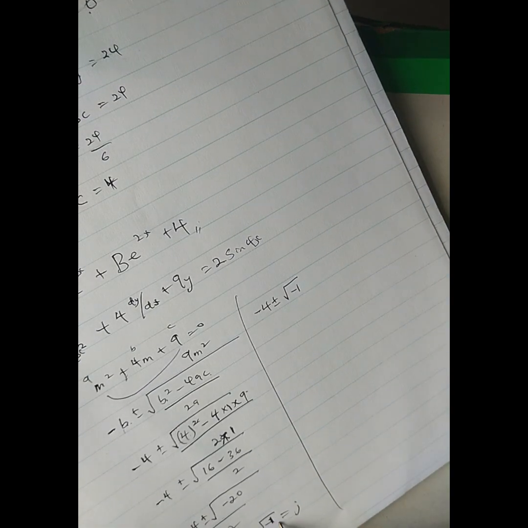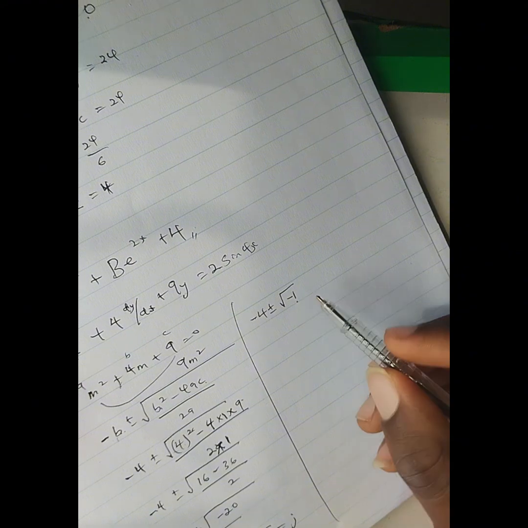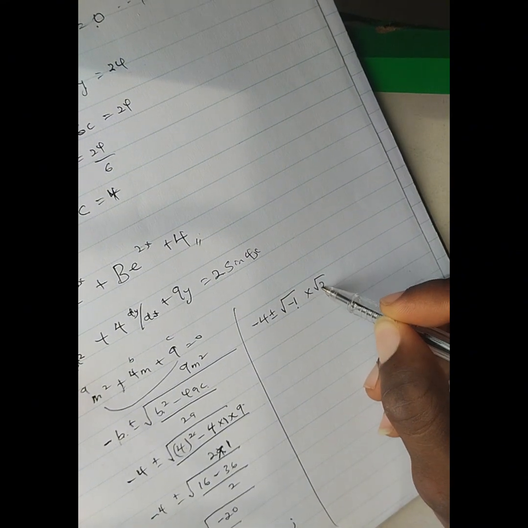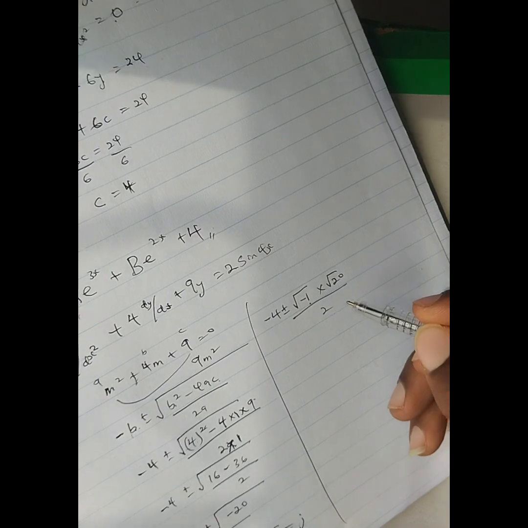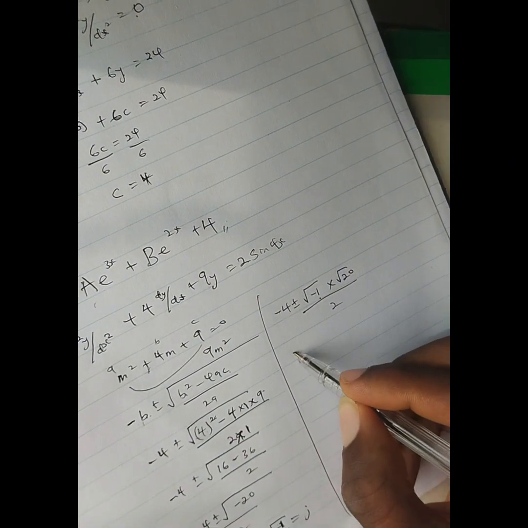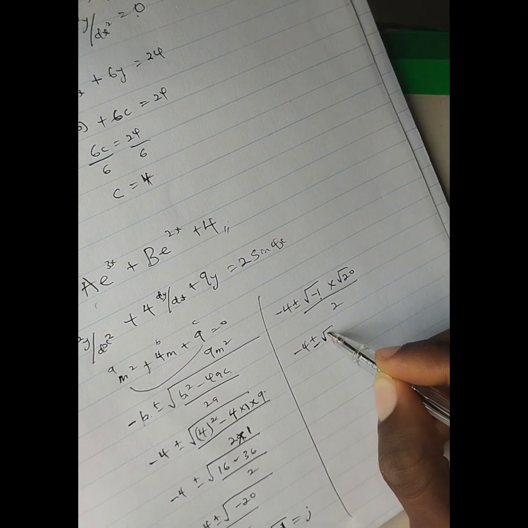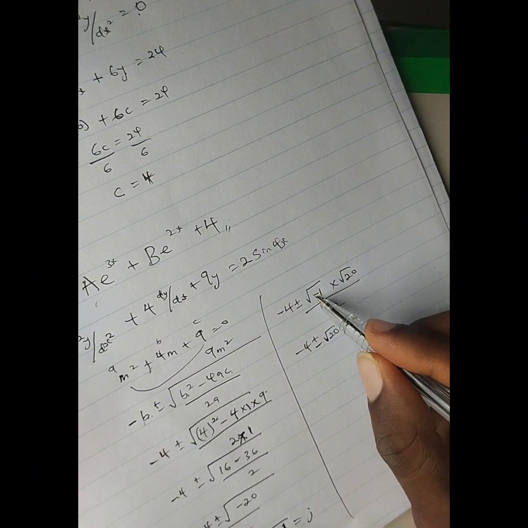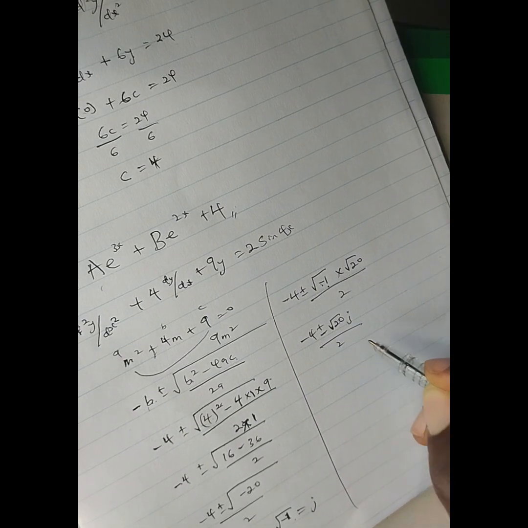Now this root of minus 1, we bring it out as root minus 1 times root 20, all over 2. So now we have minus 4 plus or minus root 20 times root of minus 1, which is j. So root 20 j all over 2.